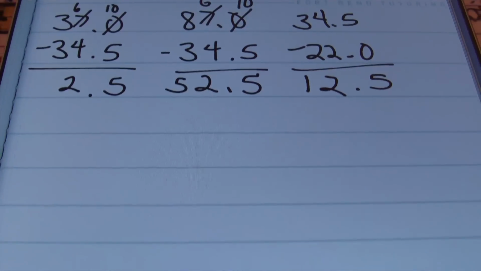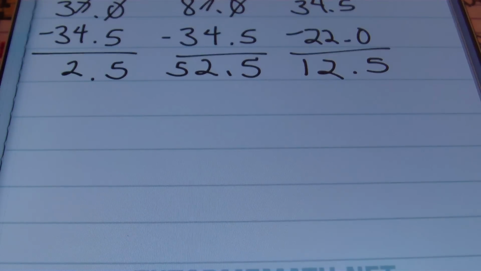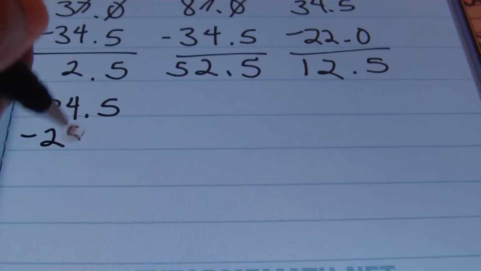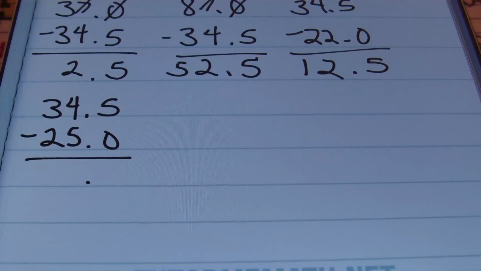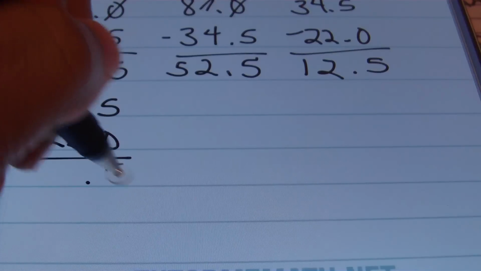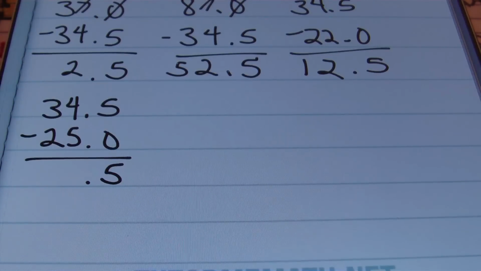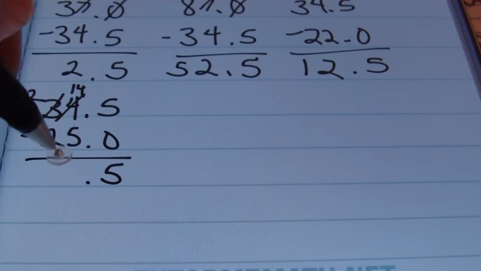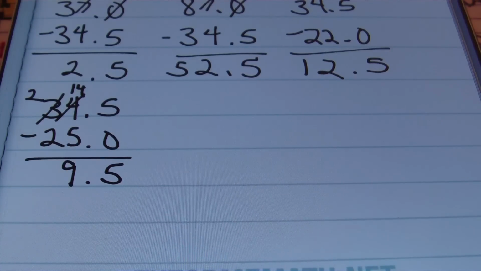And finally, our last difference to find is going to be between 25 and 34 and 5/10. So let's set that up. Lining up your decimals, you have 5 minus 0 is 5. 4 minus 5 won't happen. You'll need to borrow. So borrowing from the 3, it becomes a 2. The 4 becomes a 14, and 14 minus 5 is 9. So your result here is 9 and 5/10.